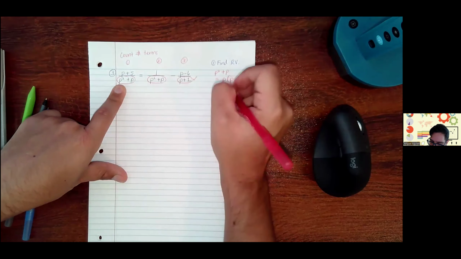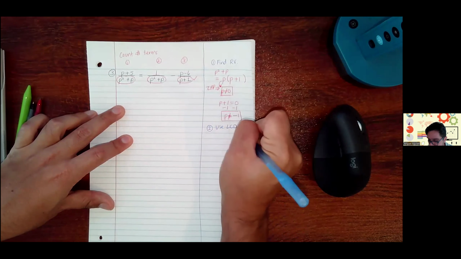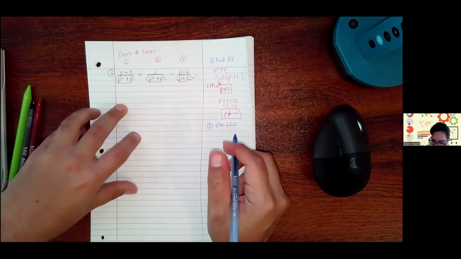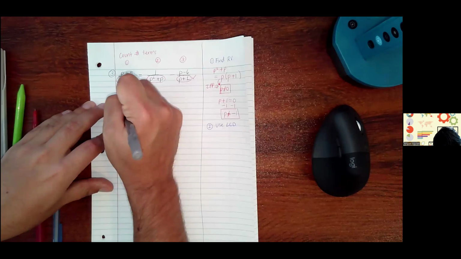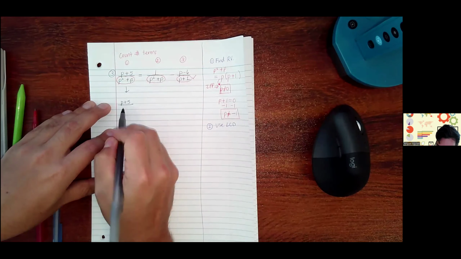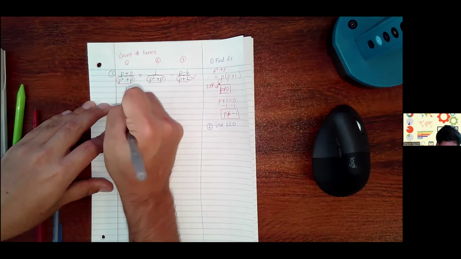And then the next step is going to be to identify or use the LCD to clear any denominators that we have. Okay. So when I rewrite my problem, I'm going to put p plus 5, and I'm going to write this denominator here in factored form. So this will be p times p plus 1.